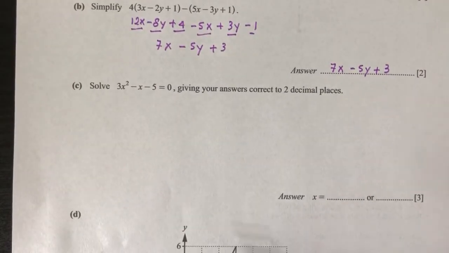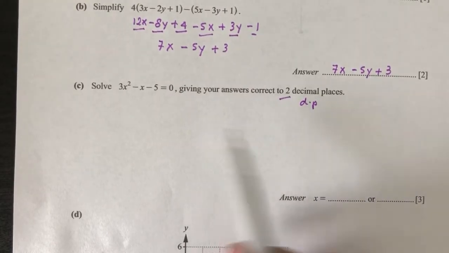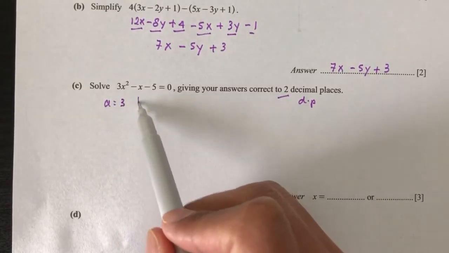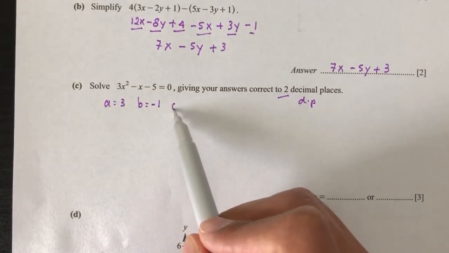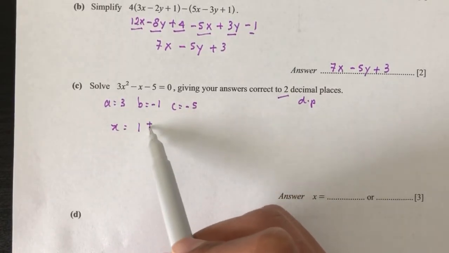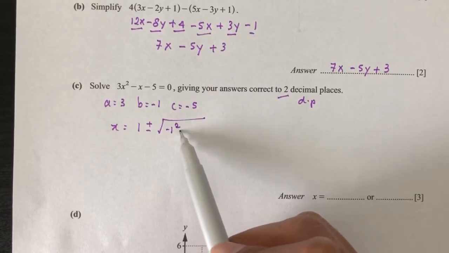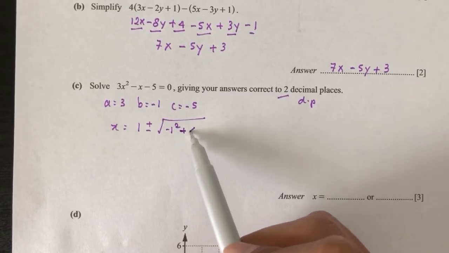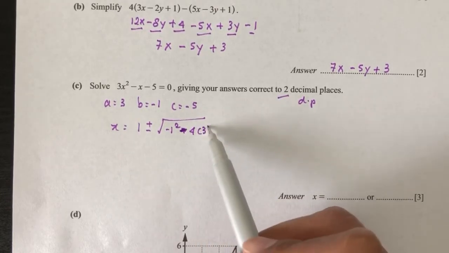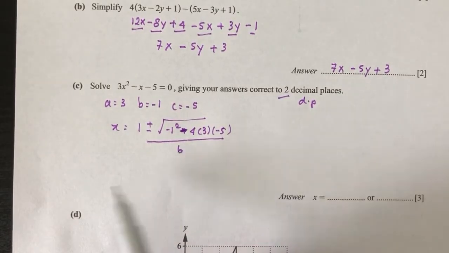Now part C, solve this equation giving your answers correct to 2 decimal places. So we have to use the formula. So a is equal to 3, b equal to -1, and c equal to -5. So x will be equal to minus b plus or minus the square root of b squared minus 4ac, divided by 2a, which will be 6.